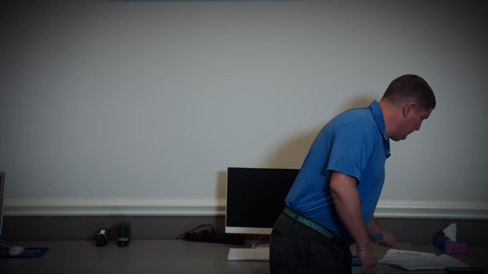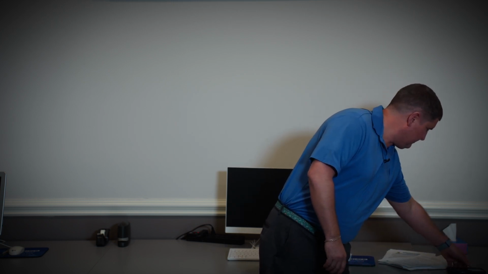And then on the last page, the buyer and seller both have to sign and date. Any questions about this addendum? No? Very good. All right.